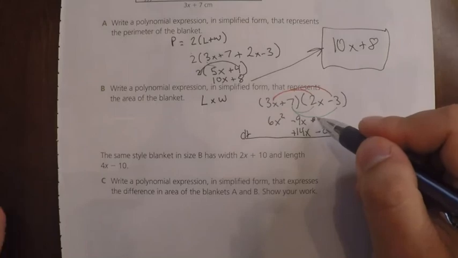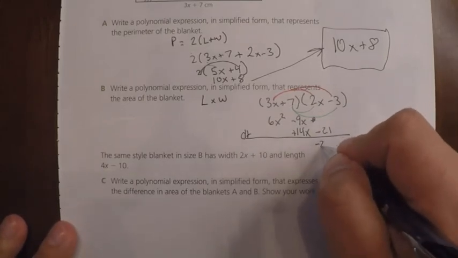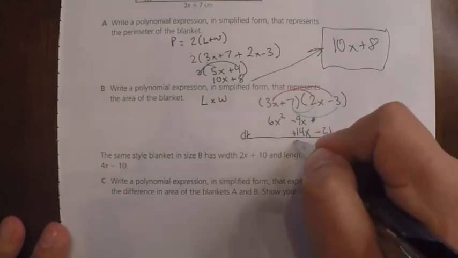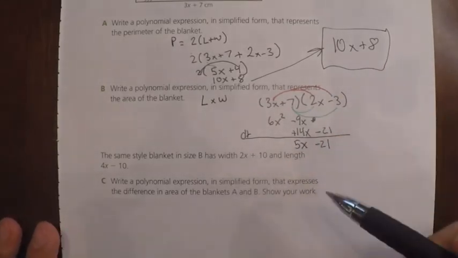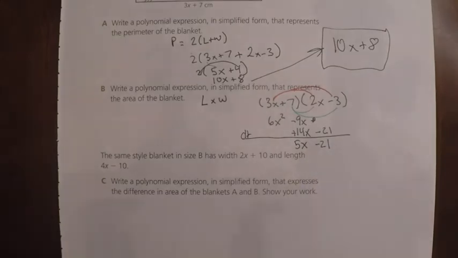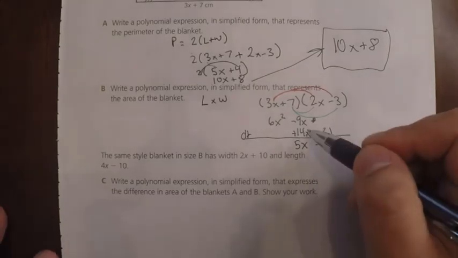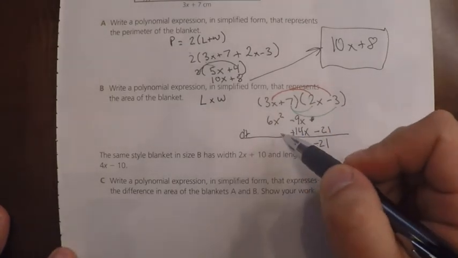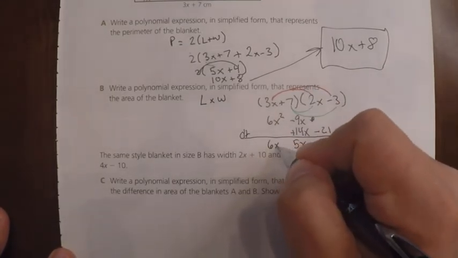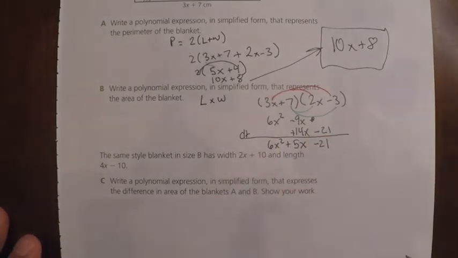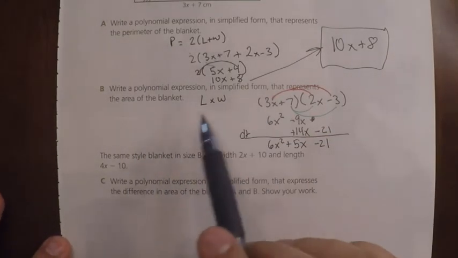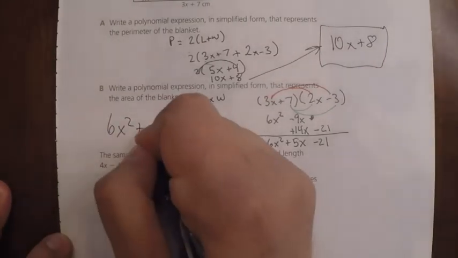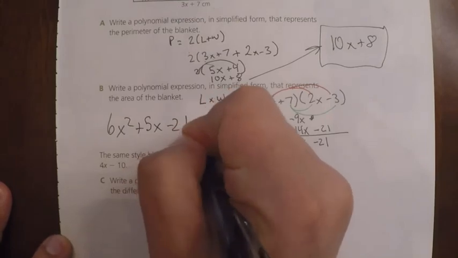So first we have 0 plus negative 21, which is just negative 21. Then negative 9x plus 14x is positive 5x. Notice how the exponent on our x doesn't change. None of those x's canceled out, right? We're just adding the coefficients, or the numbers in front. And then 6x squared just comes down. So our final answer for an expression for the area is 6x squared plus 5x minus 21.